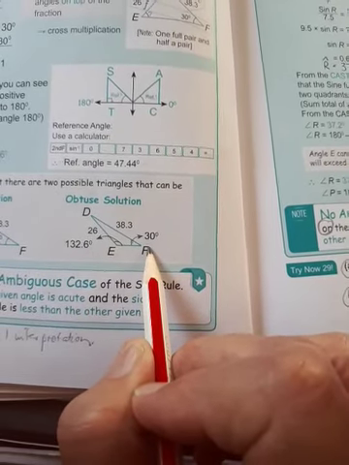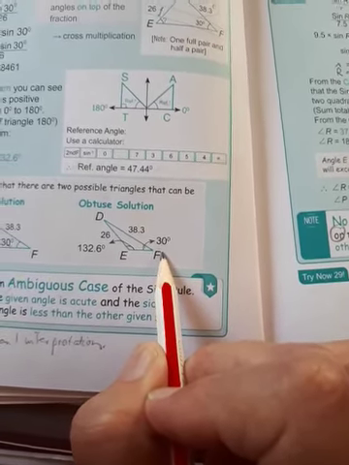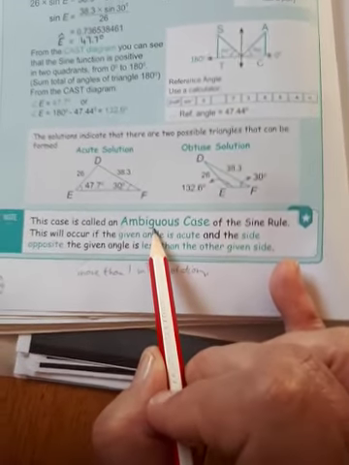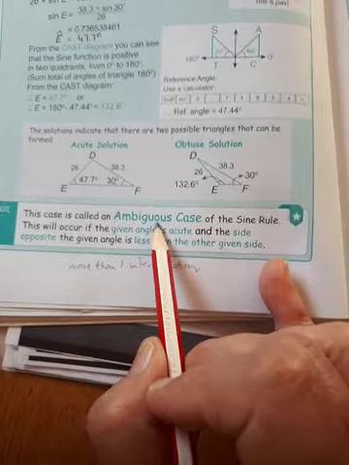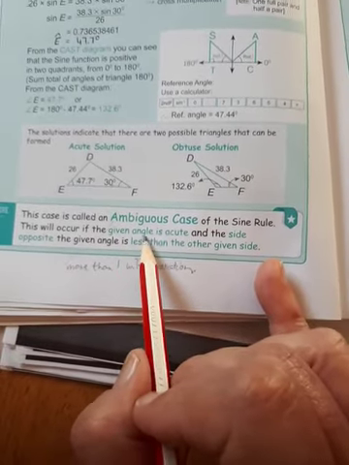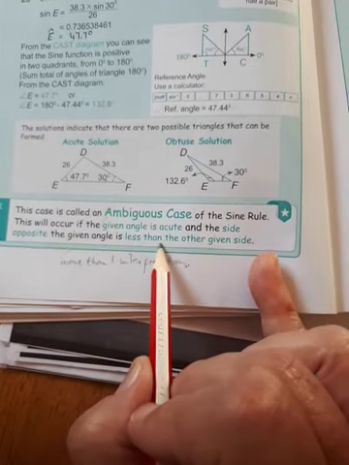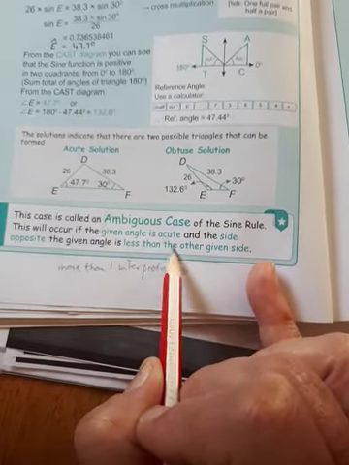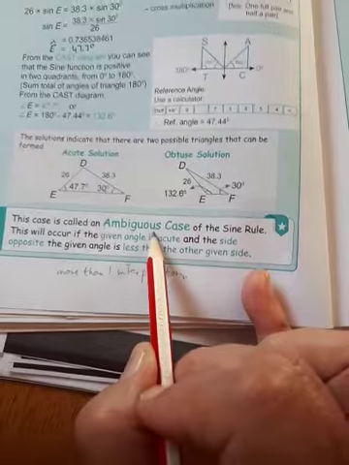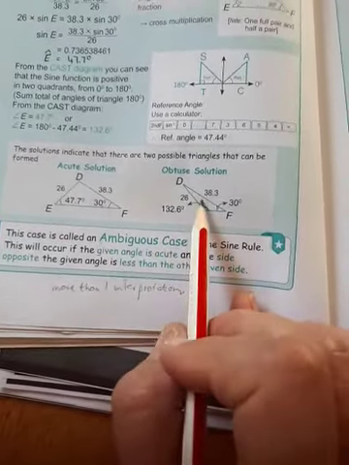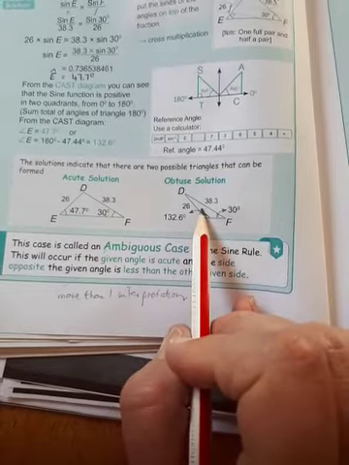So that's also less than 180 degrees. These are the cases that we call ambiguous cases, and that happens if the angle is acute and the side opposite the given angle is less than the other side. Then we call it ambiguous cases, and we've got two possible triangles that can be the result.